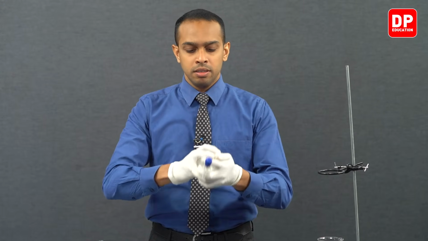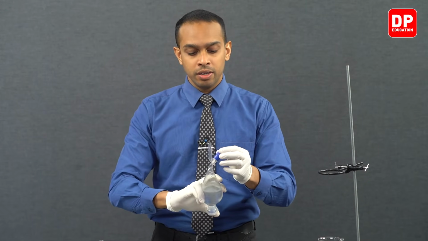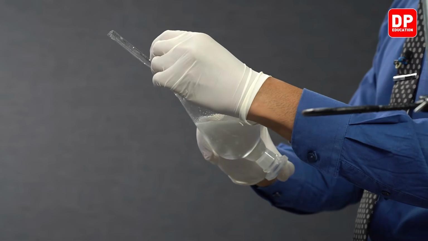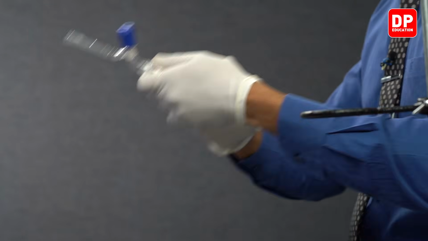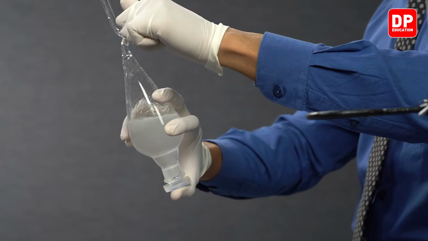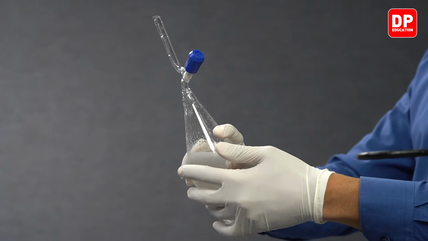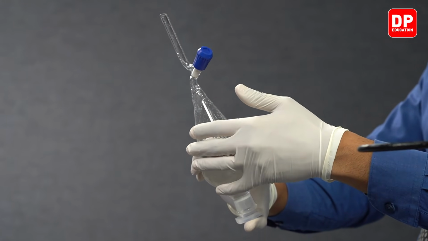After adding the 10 cubic centimeters of diethyl ether, we'll continue to shake it, but when you're shaking it, please make sure to close the stopcock tightly and then mix it really well. After that, to relieve the pressure, you can open the stopcock and release the pressure that is built inside the separating funnel.